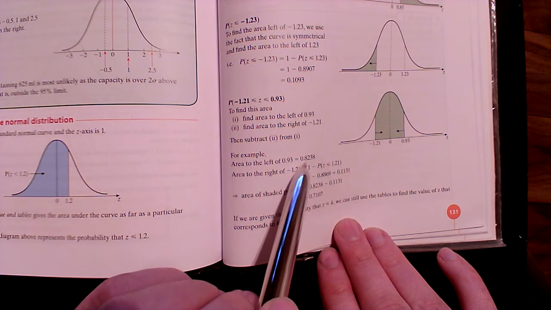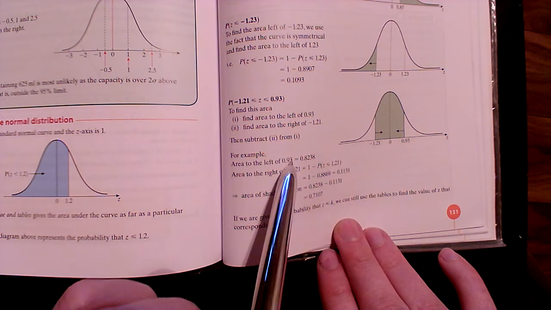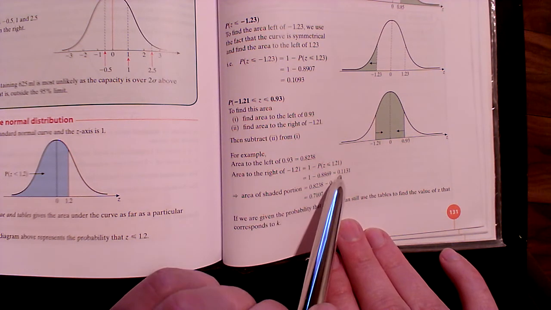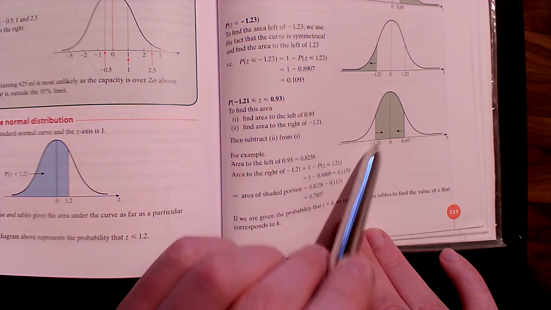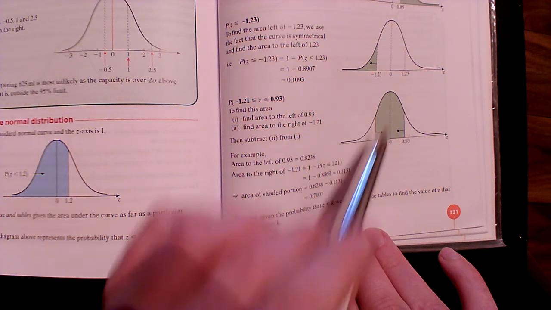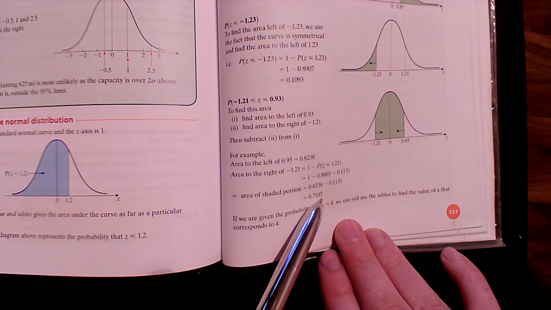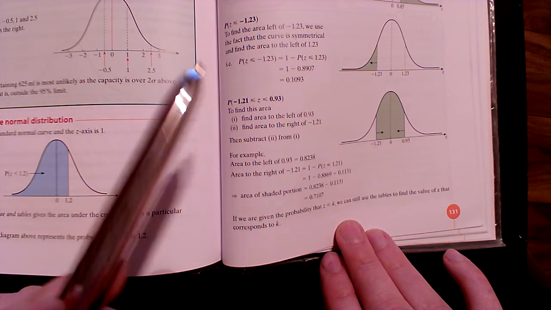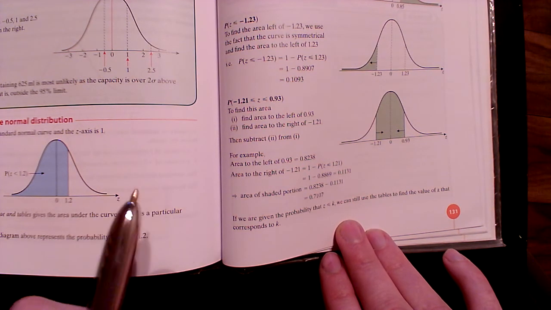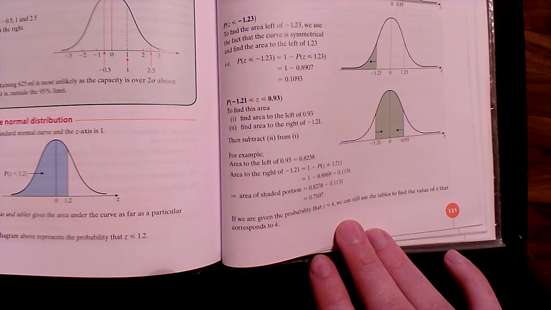So I had 0.8238 for here, 0.1131 for here, and then I took the small one away from the big one, and I'm left with that. So the chance of me being in this green place is 0.7107, or if we change to a percentage, 71.07%. It's not hard maths, it's just a bit of practice.